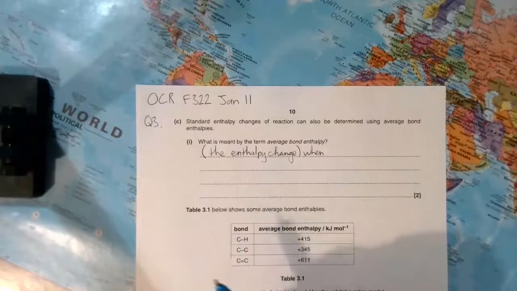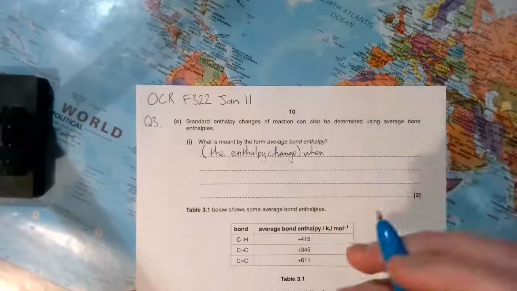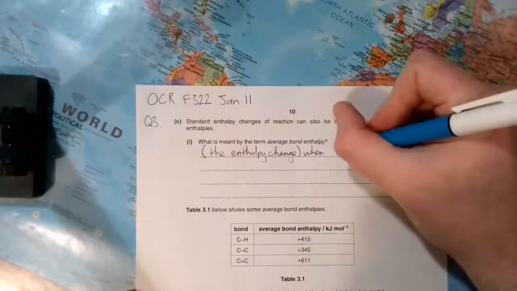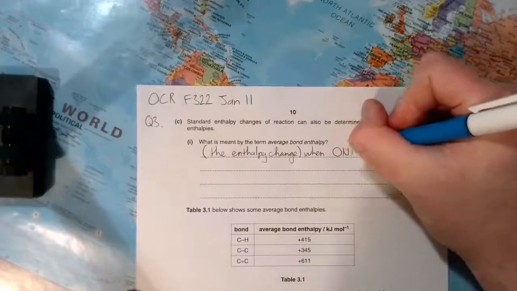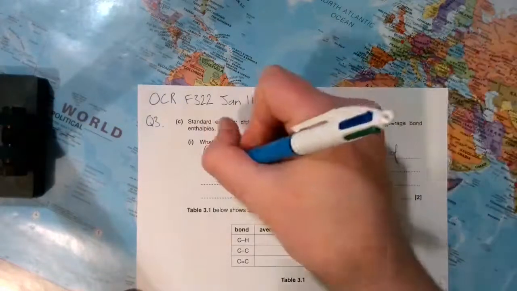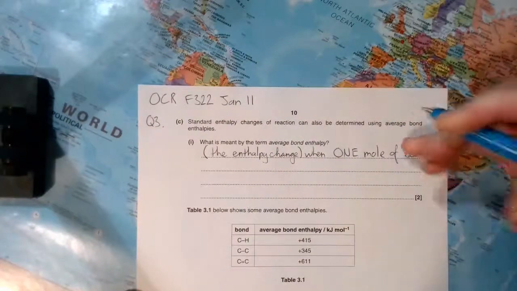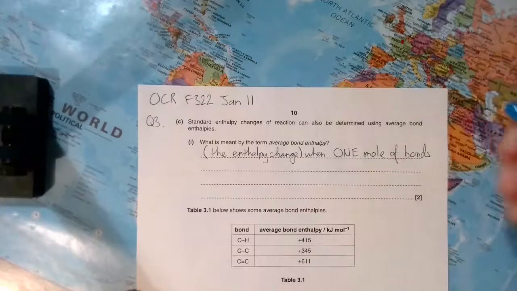So I've put in brackets here to get us started. It's the enthalpy change when. Always want to start off with that. And essentially, the first part is for how much. 1 mole of bonds. That is going to get you the first mark. But you need to also specify where these bonds are and what's happening to them.